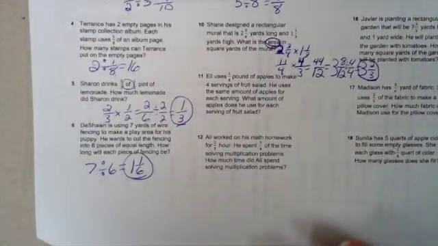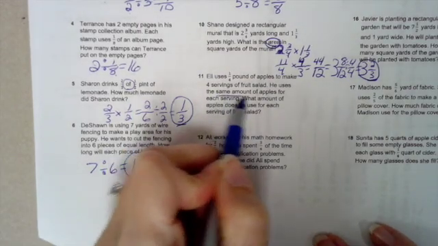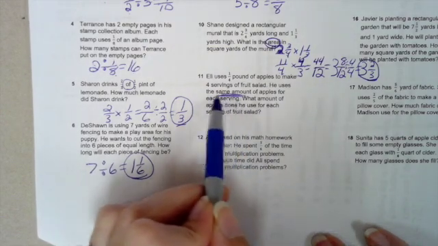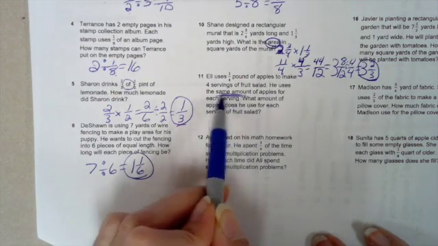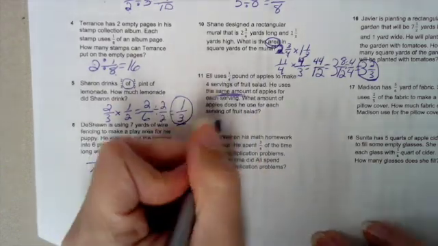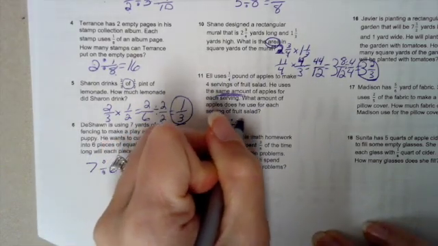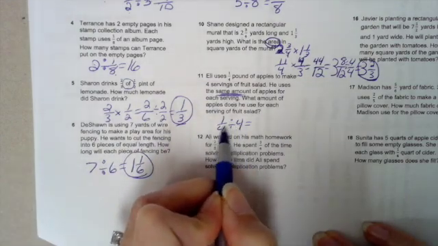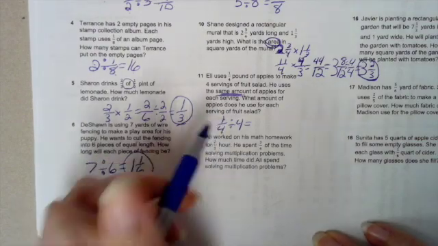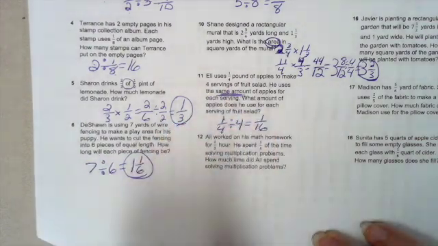Ellie uses a 1/4 pound of apples to make 4 servings of fruit salad. He uses the same amount, that's using something equally, of apples for each serving. What amount of apples does he use for each serving of fruit salad? We're splitting something up and we're using the same amount. What are we splitting up? We're splitting up these pounds of apples he has, this 1/4 pound of apples. So that's 1/4 divided by 4. We multiply the whole number times the denominator, which is 16. But if we start with a fraction, our answer is a fraction, 1/16.